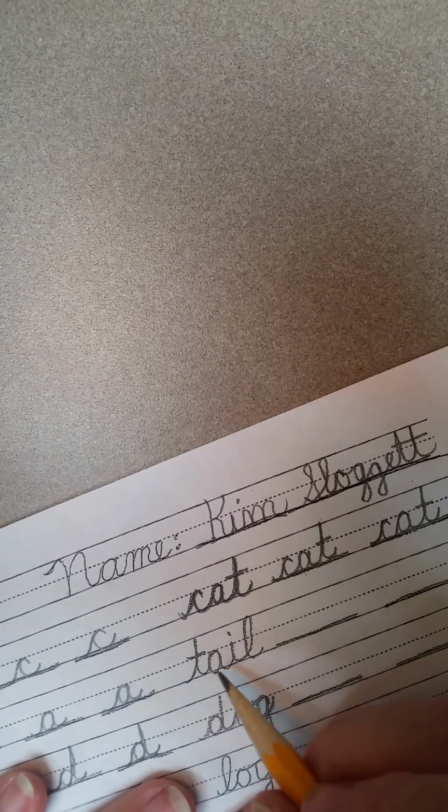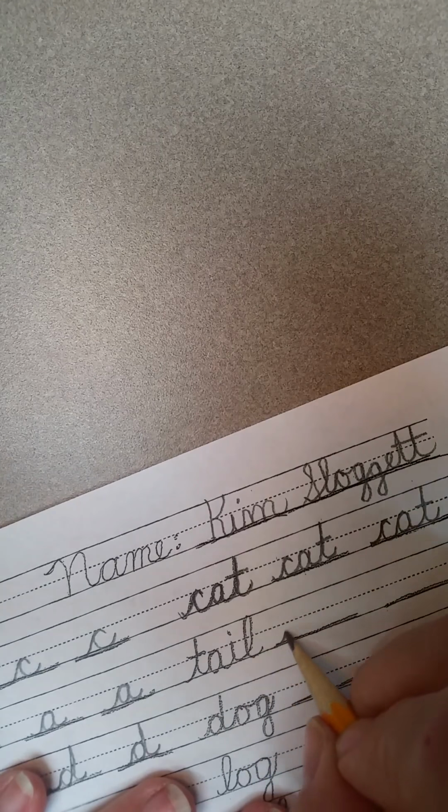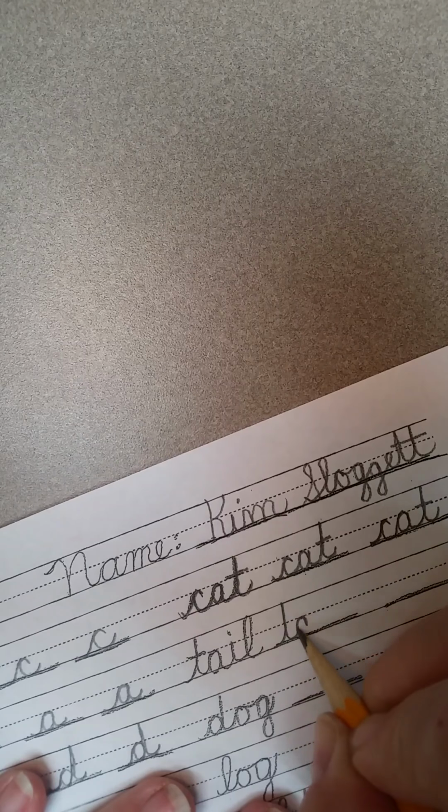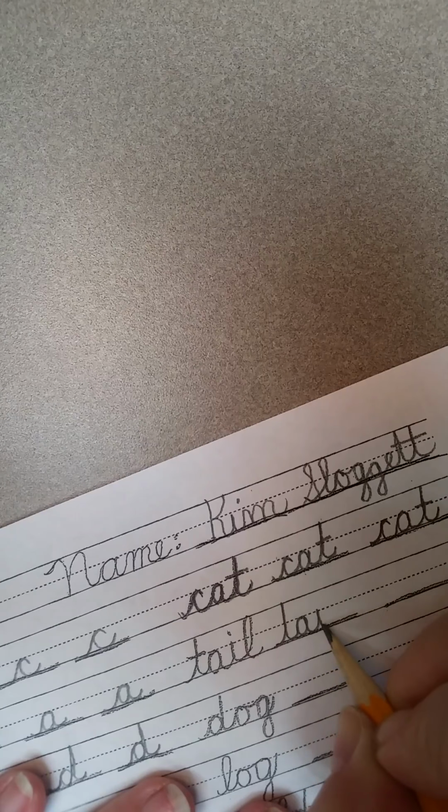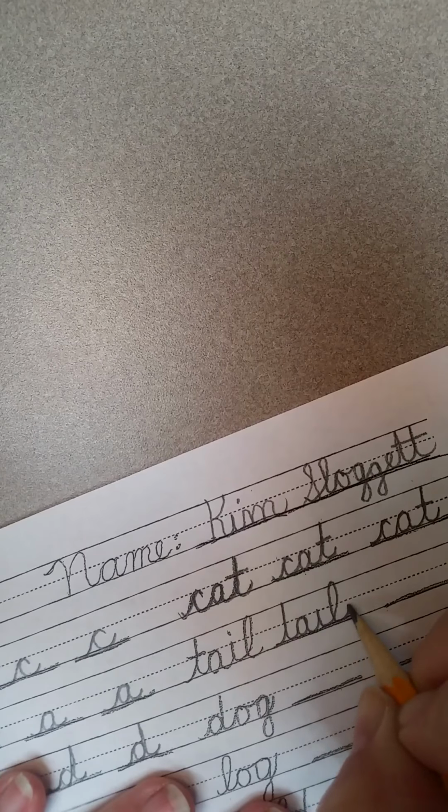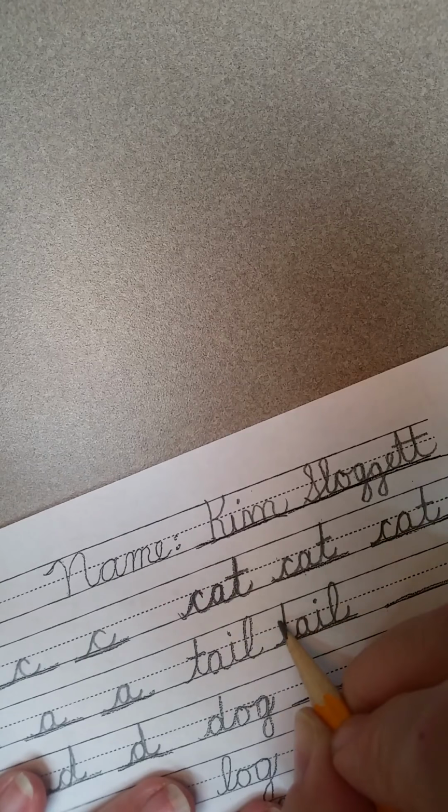Then we have tail. T-A-I-L. And I go back and dot the I and cross the T. T-A-I-L. Dot and cross.